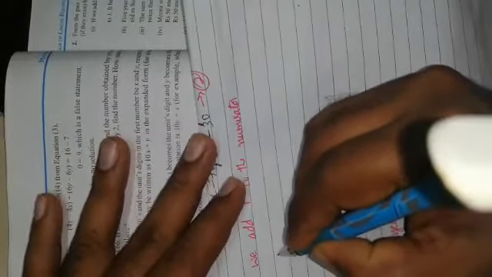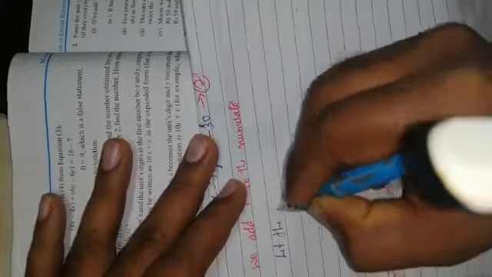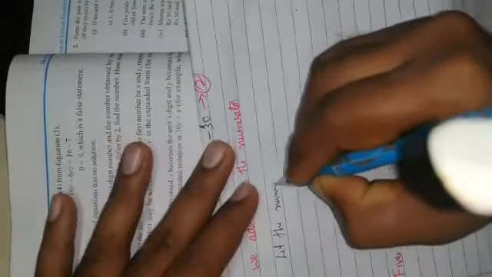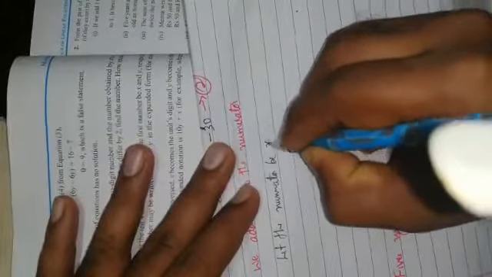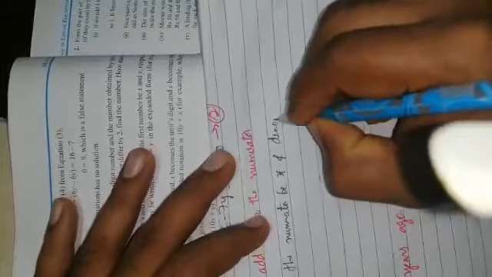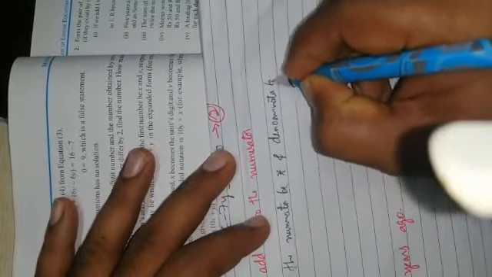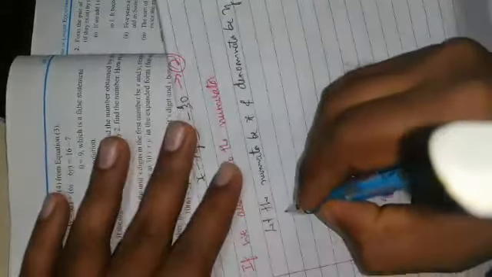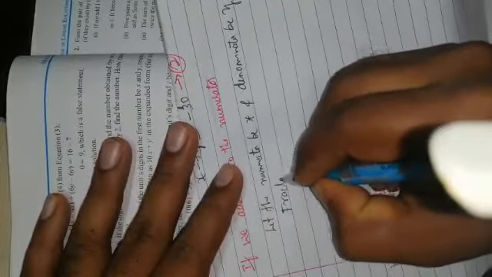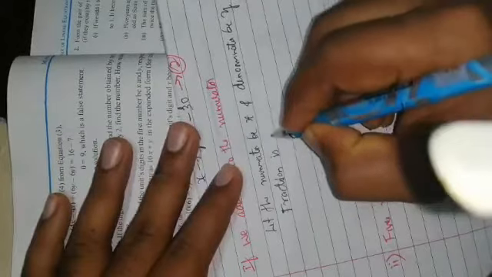Okay, let us go for the next, that is the exercise 3.4. The first question is the same as what we have just done with the fraction. If we add 1 to the numerator and subtract 1 from the denominator, so first let the numerator be x and denominator be y, and the fraction is x by y.